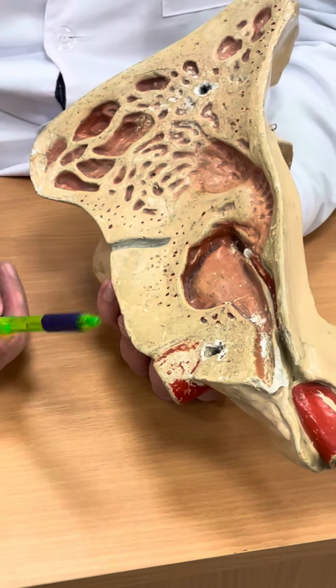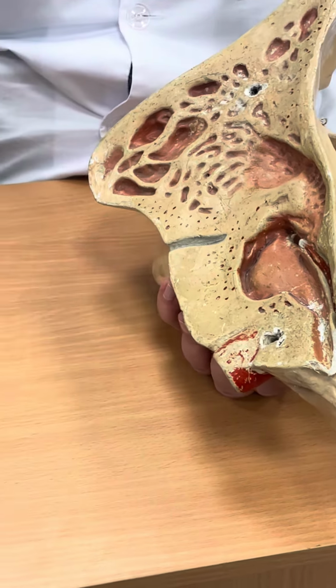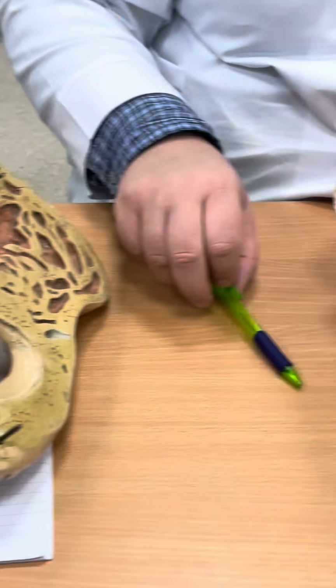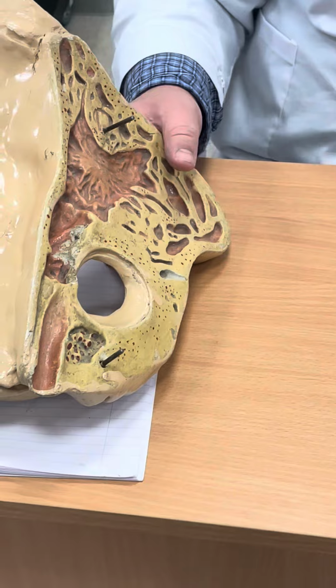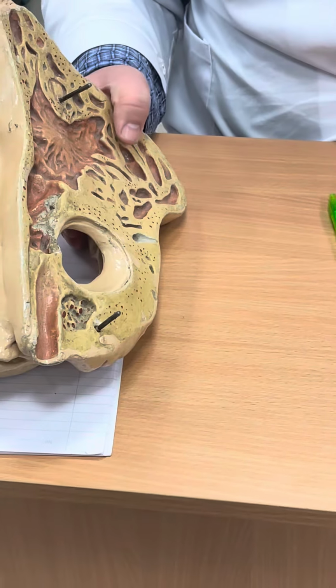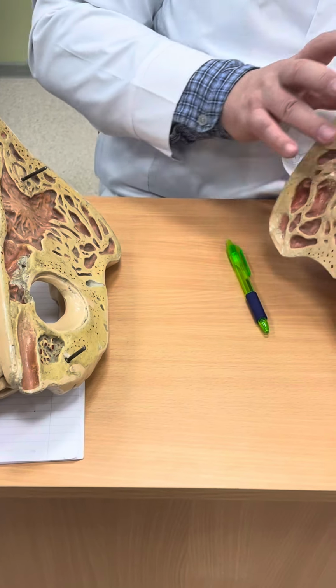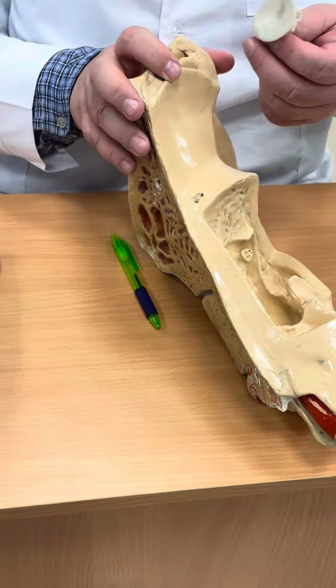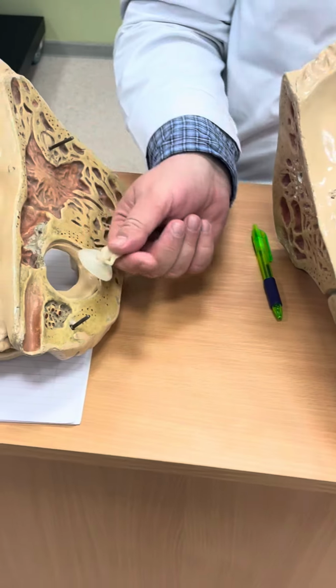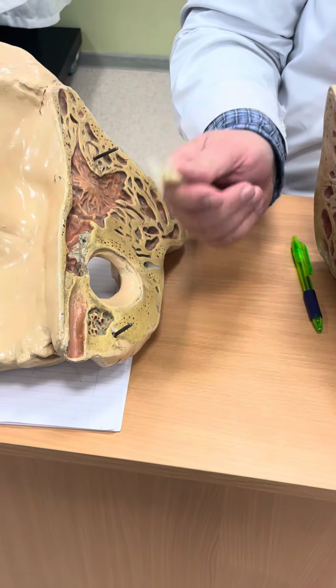And the tympanic cavity has 6 walls. The lateral wall, where I put the tympanic membrane. This lateral wall closes with the tympanic membrane.